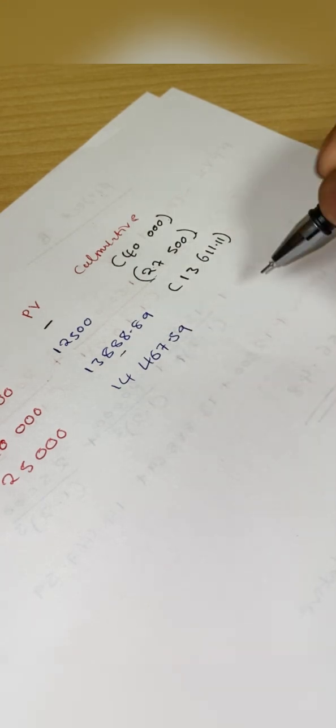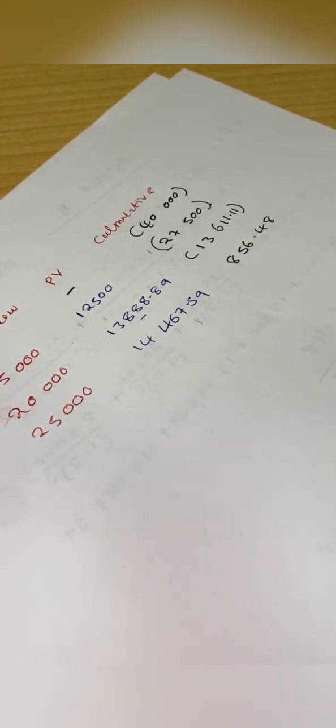Then negative 13,611 plus this for year 3, we see how much we're going to have. It's giving me positive 856.48.